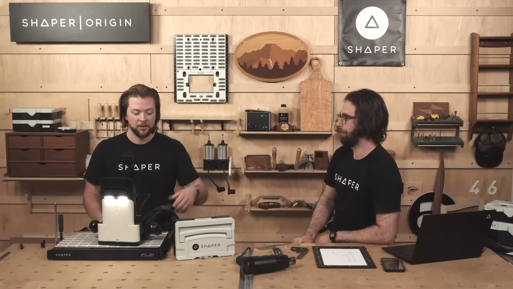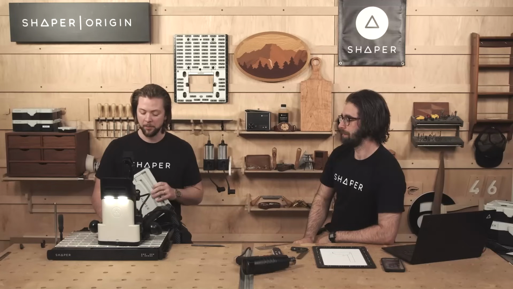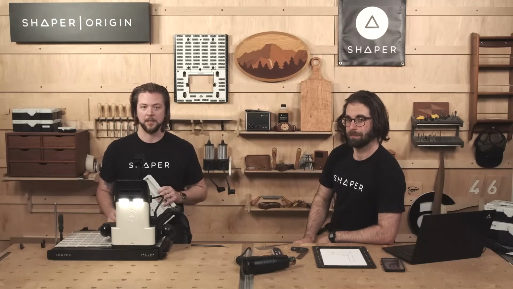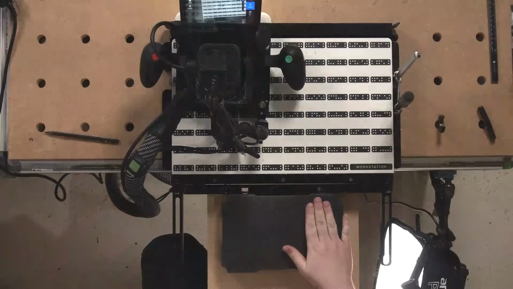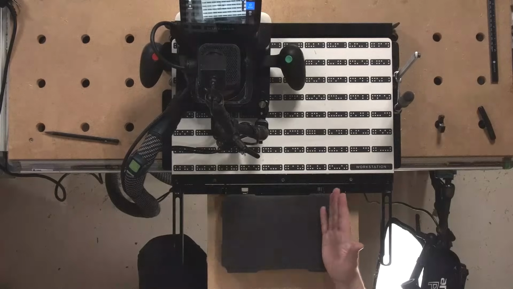What are we looking at here? So in the MINI Systainer is a block of foam. If you hop over to that overhead camera for me, you'll see it in my workstation, taped down to the shelf with some double-sided tape. And that's our starting point.